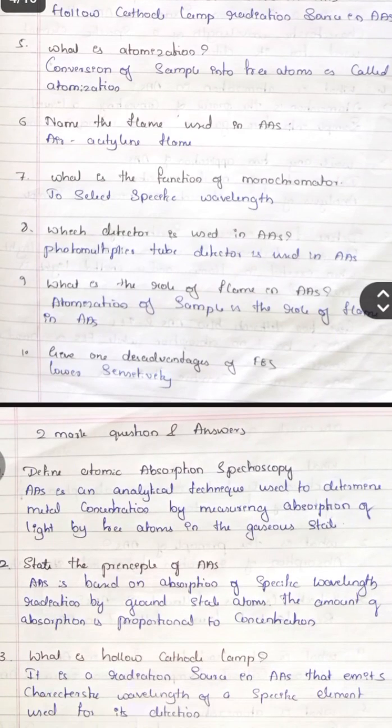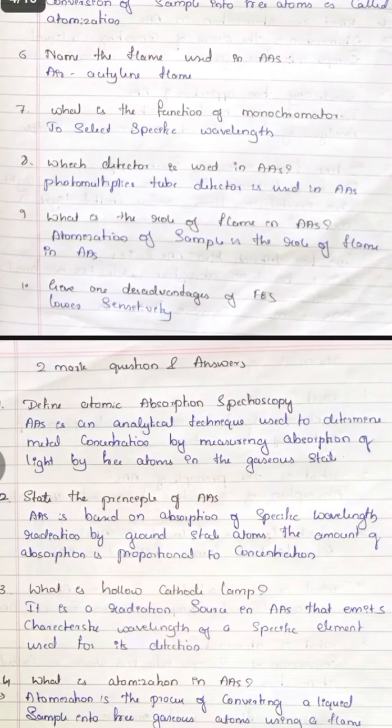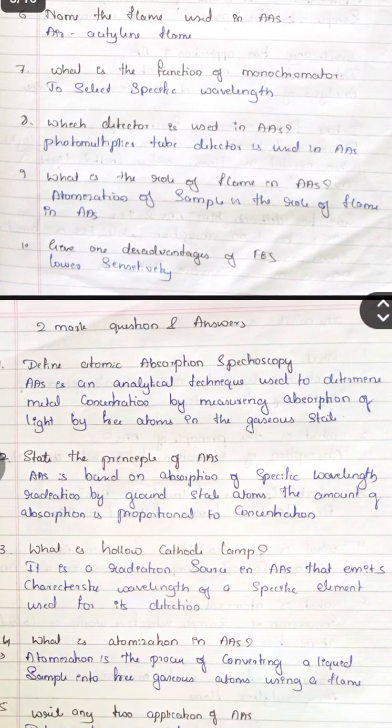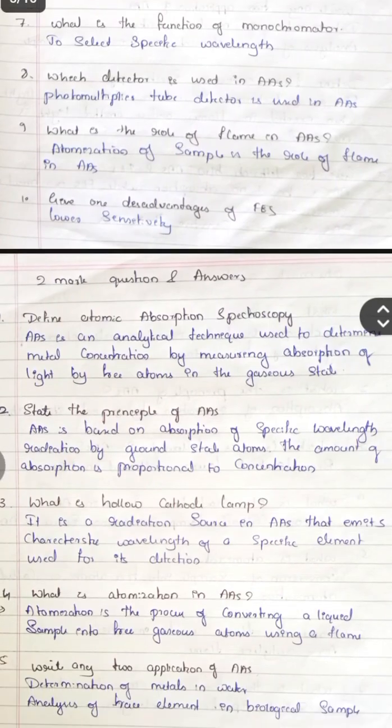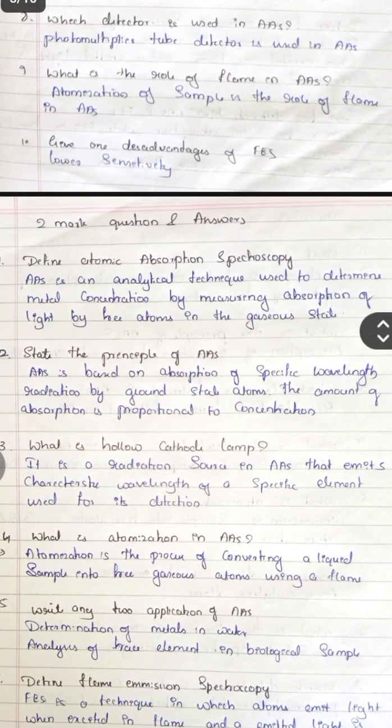Fifth, what is atomization? Conversion of sample into free atoms is called atomization. Sixth, name the flame used in AAS. Air acetylene flame is used in AAS. Seventh, what is the function of monochromator? To select a specific wavelength. Eighth, which detector is used in AAS? Photomultiplier tube detector is used in AAS.